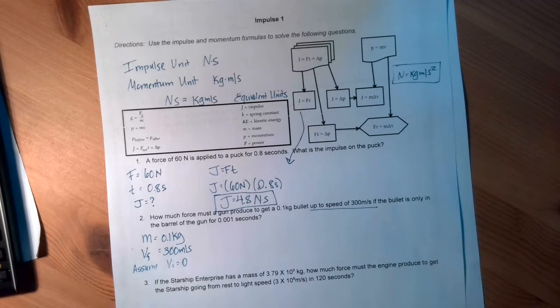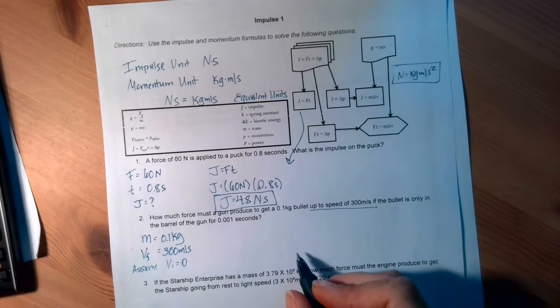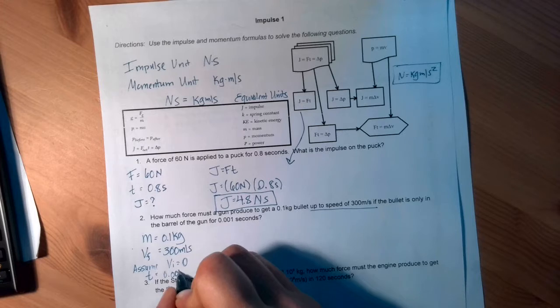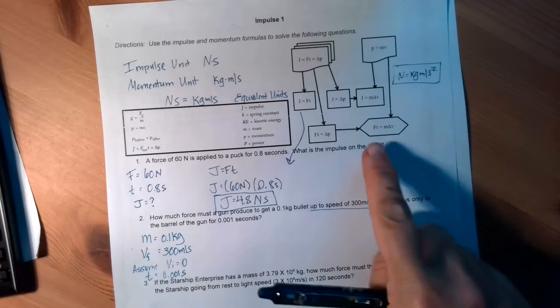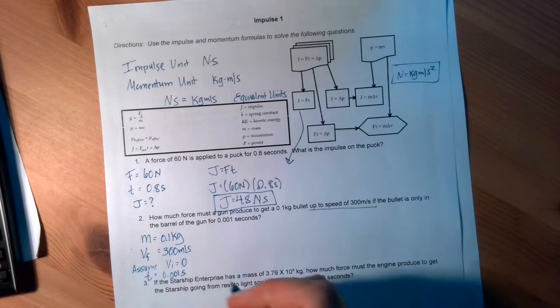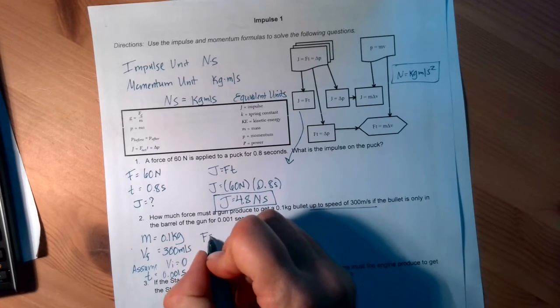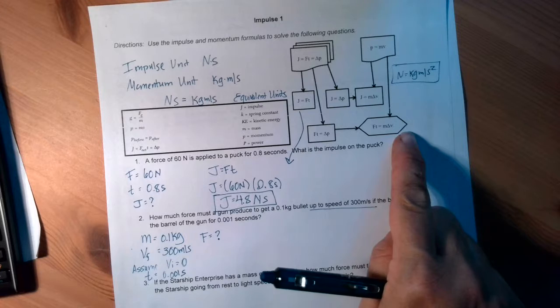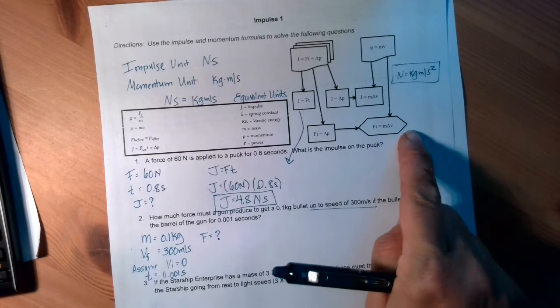Ooh, we are going to run out of ink in this pen before I'm done with this thing. All right, and then the time is 0.001 seconds. Now, the formula that is going to be useful here, and we're looking for force, that's our unknown. The formula that has all these things is this, and keep in mind, it's not in your reference tables.